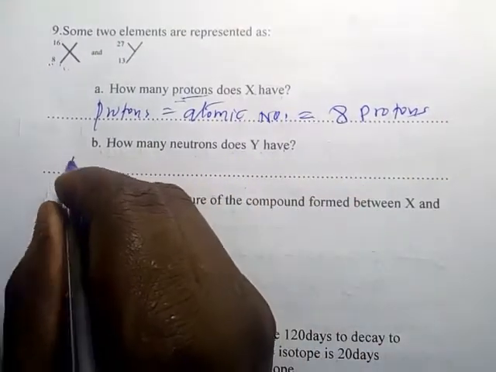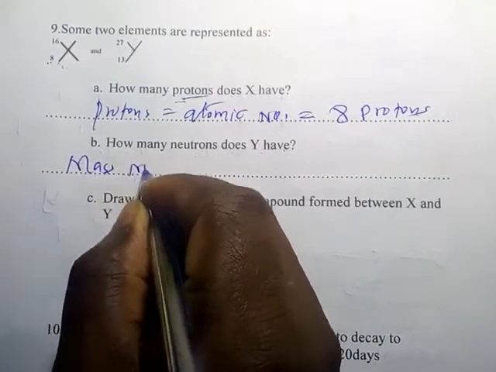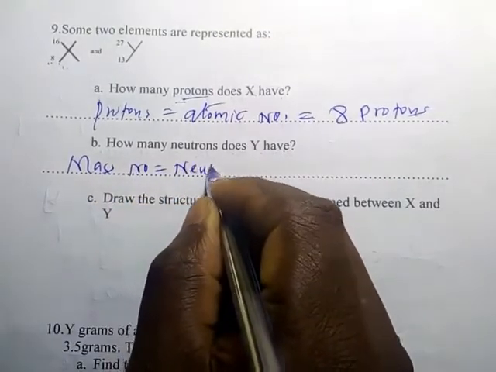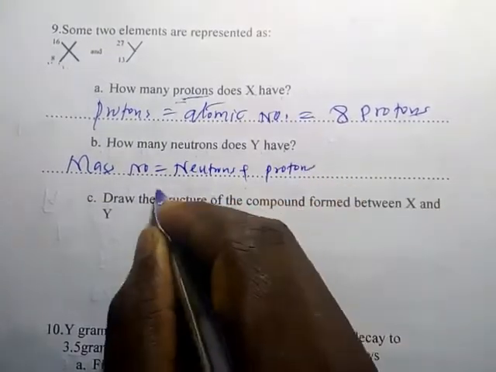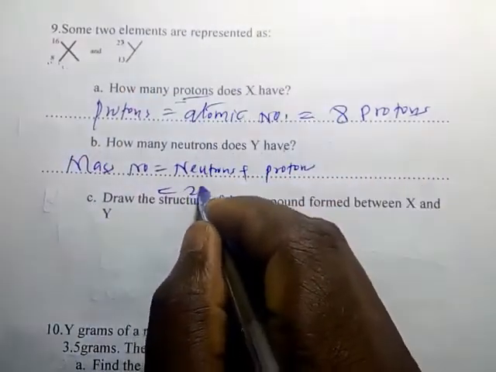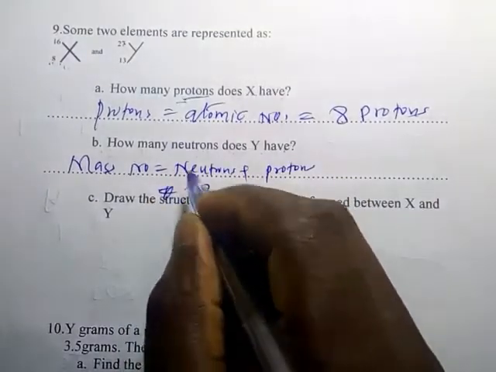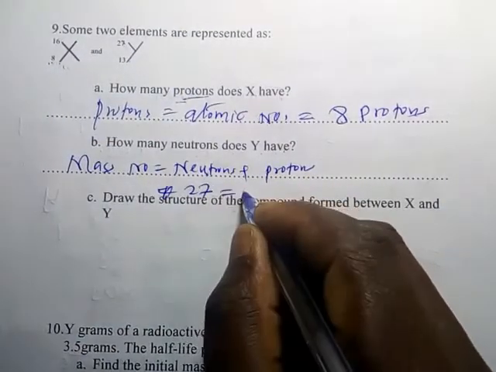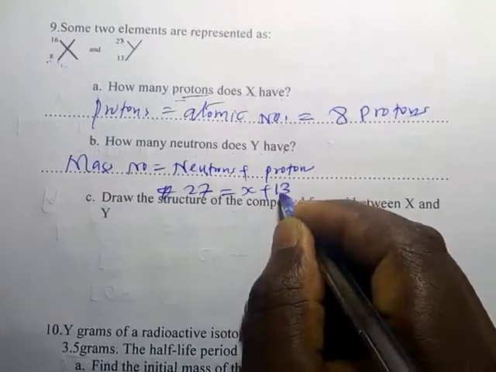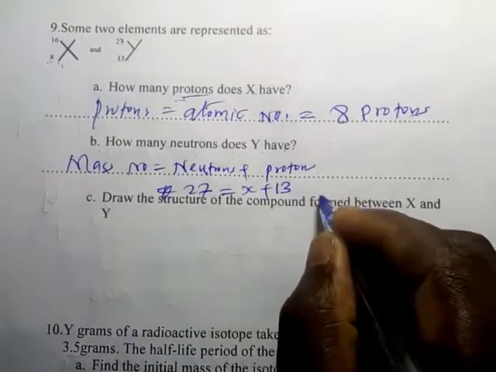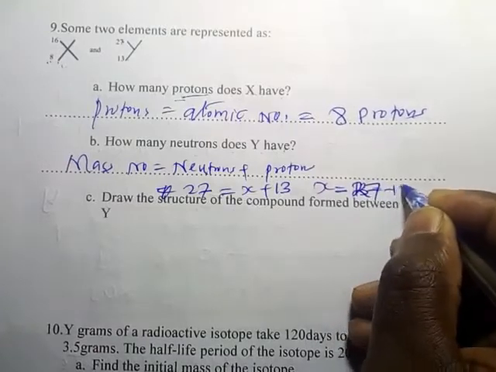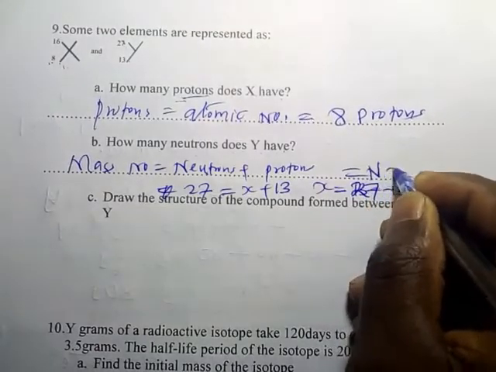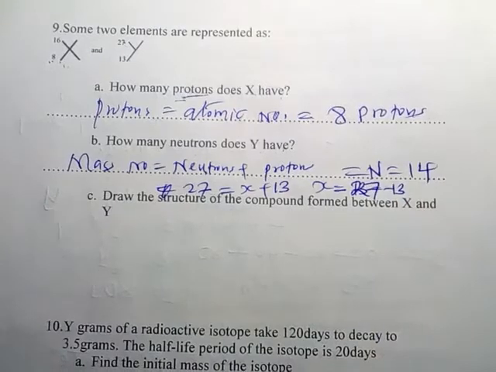Remember, mass number equals neutrons plus protons. So the mass number 27 equals neutrons plus 13 protons. Neutrons equal 27 minus 13, and the number of neutrons is 14.